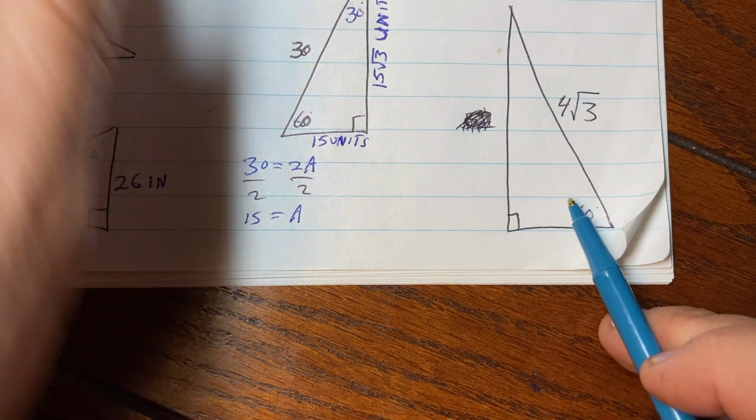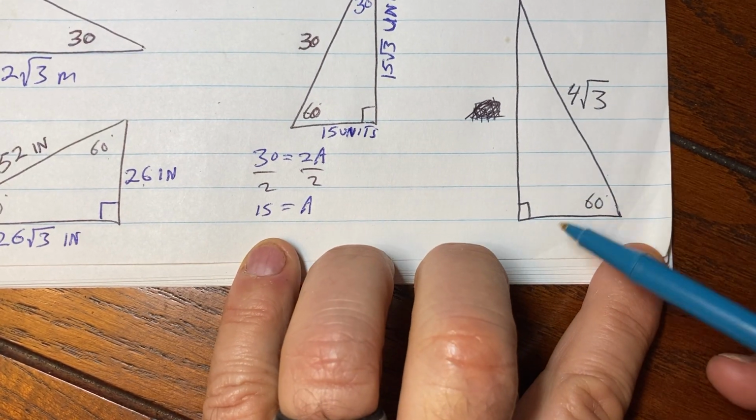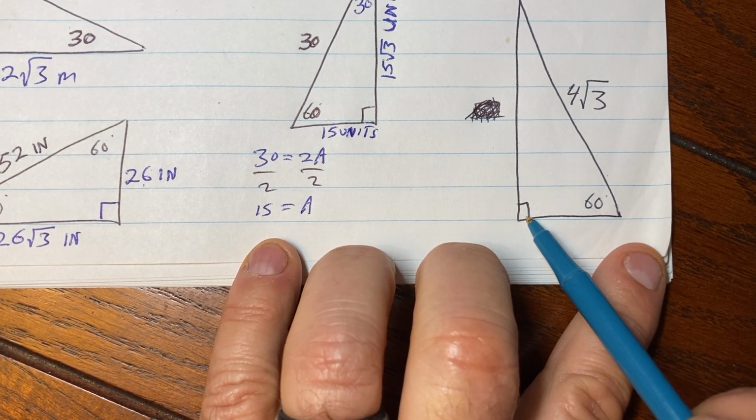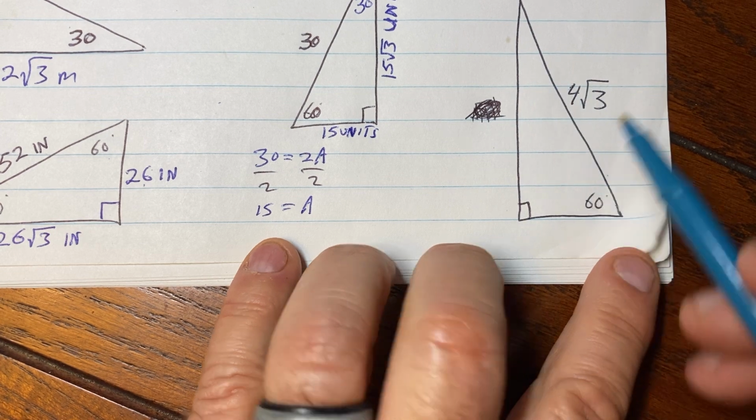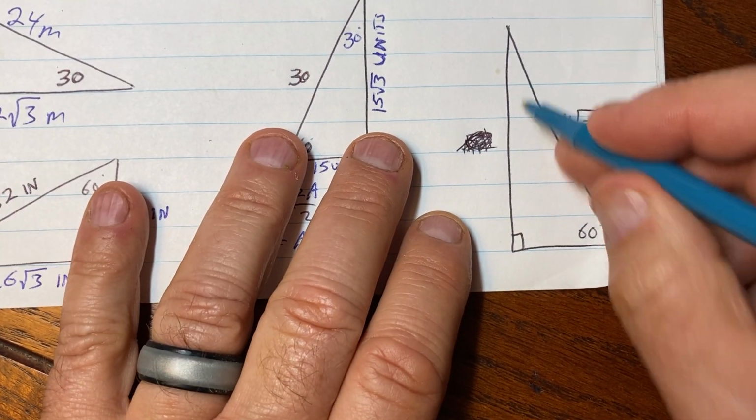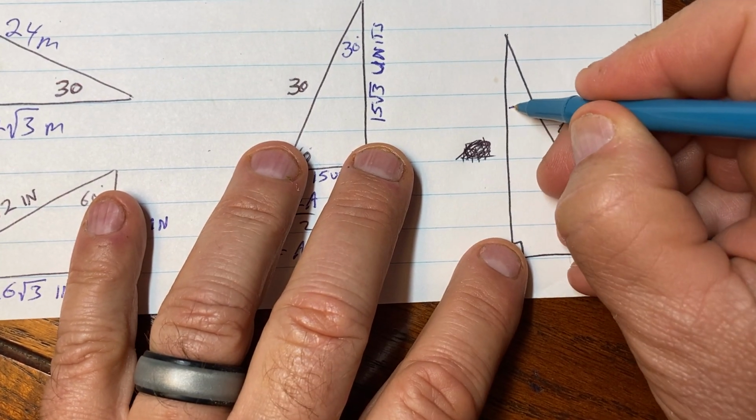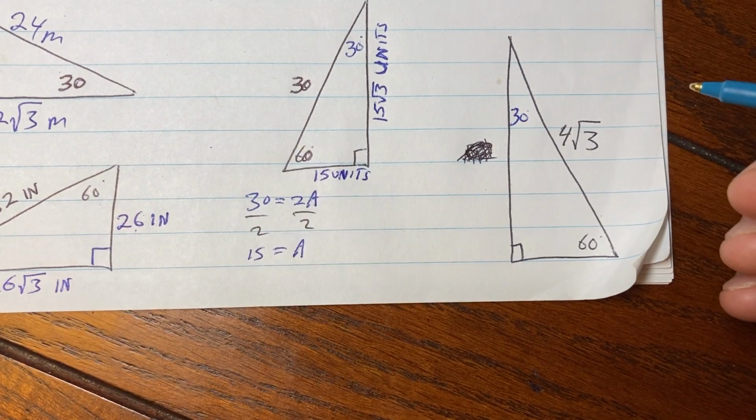All right, with this one right here. If this is 30, 60, that's 90, that's 60. Is that 30? Yes, that's going to have to be 30 by the triangle sum conjecture. These triangles have to add up to 180. That's going to be 30.